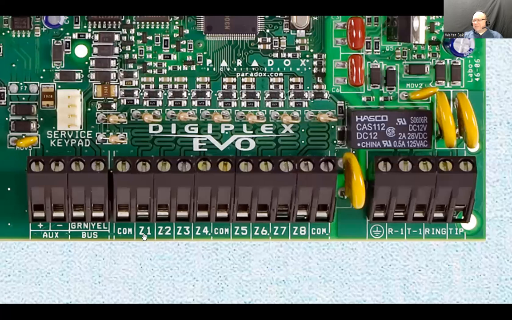And 8 zones is a pretty good optimal solution for a small business or residential setup. Now, this can be expandable in more than one way. You could have an expansion board with another 8 zones. So we have 16 zones. You can wire these into doubling zones. So you could use something called an end-of-line resistor.